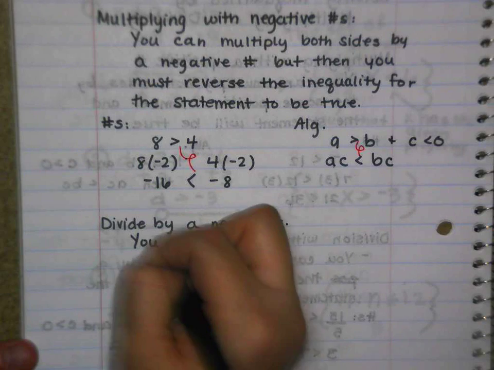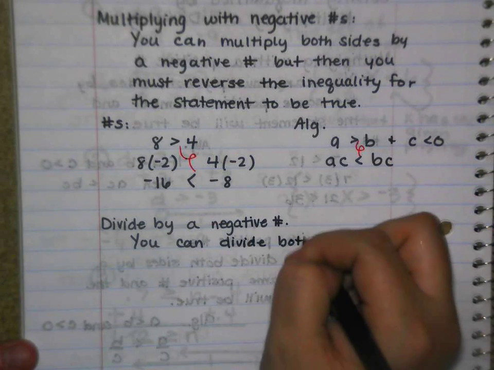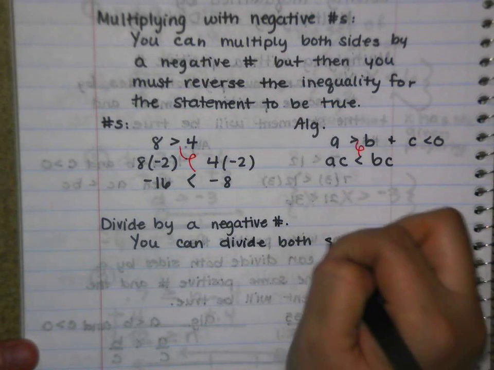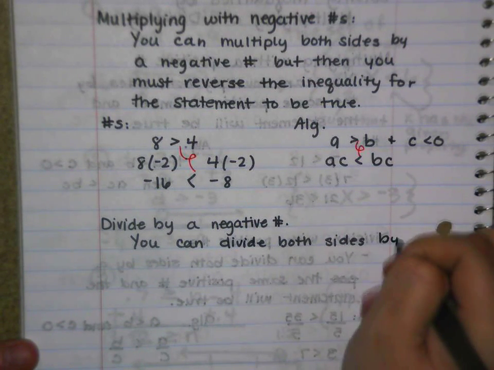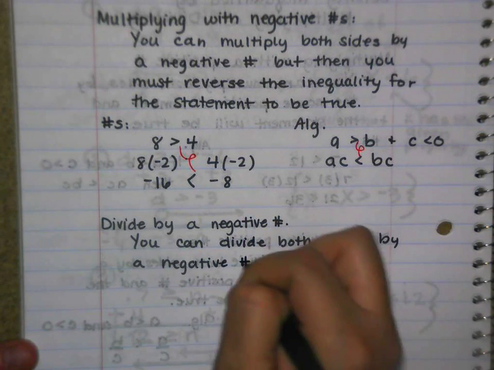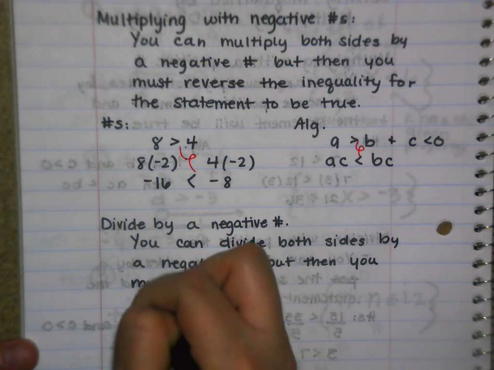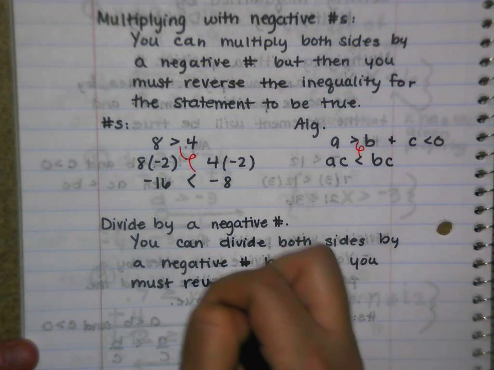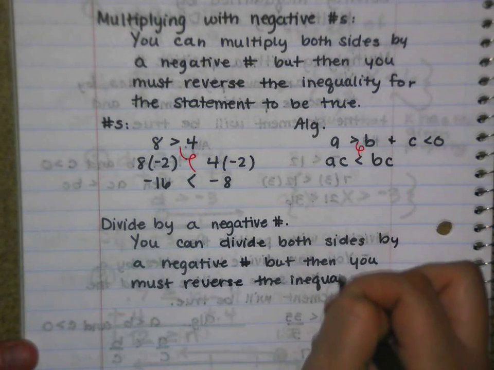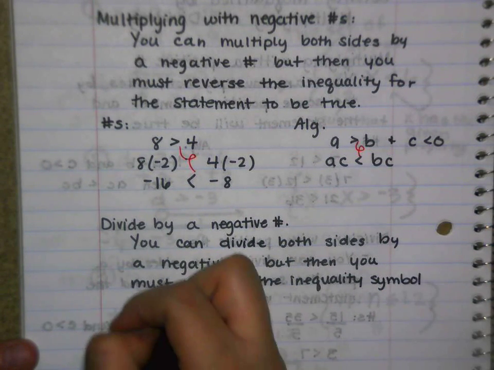Okay, so you can divide both sides by a negative number, but then you must reverse the inequality, and we're going to say inequality symbol, for the statement to be true.